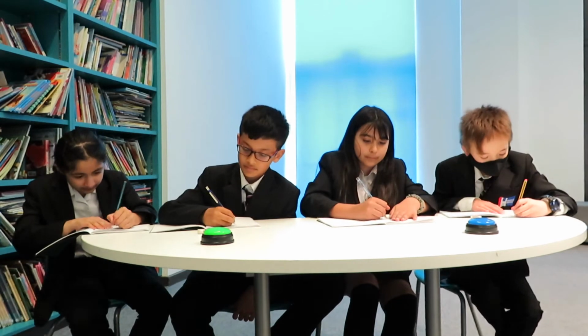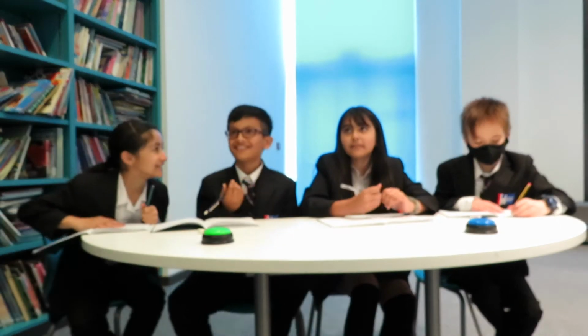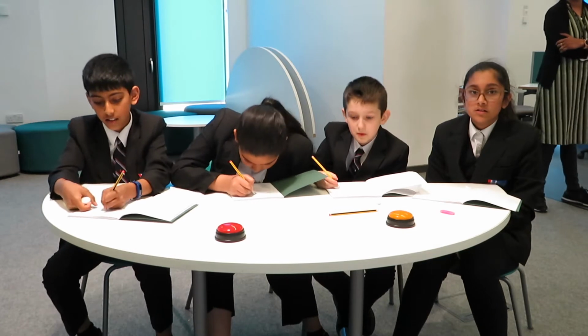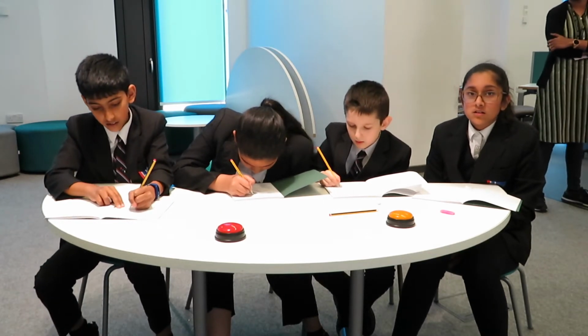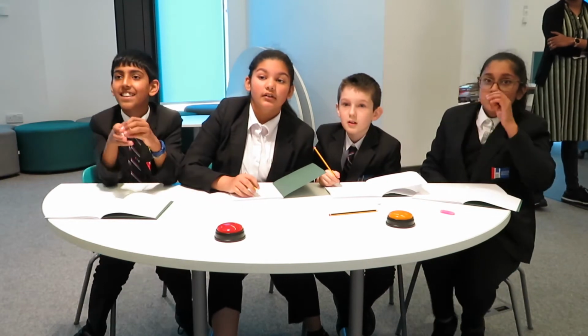Hawthorne, which number would come next in this series? 3, 6, 9, 12. 15. Correct. Rowan, which number would come next in this series? 8, 16, 24. 32. Correct.